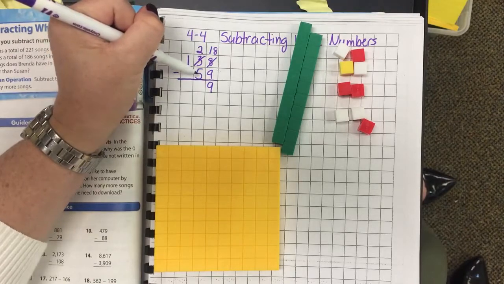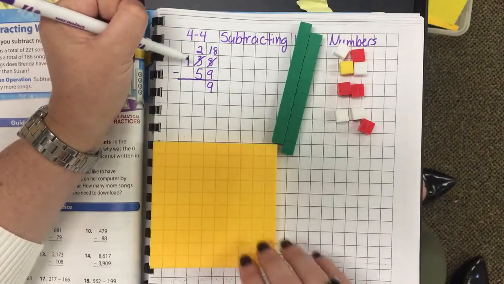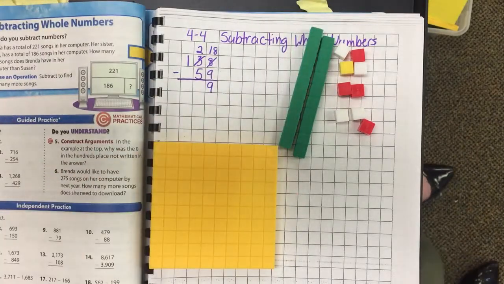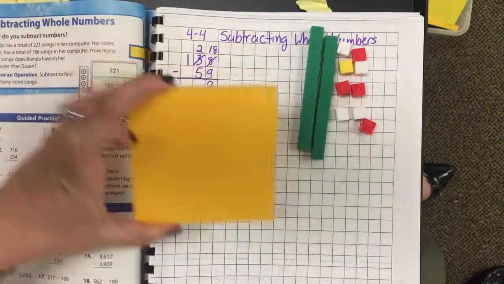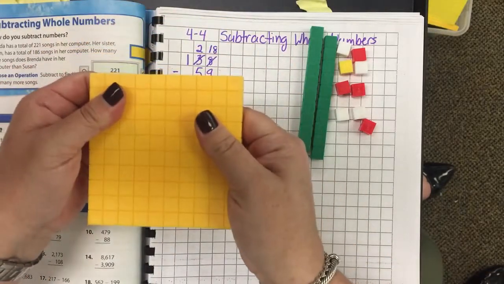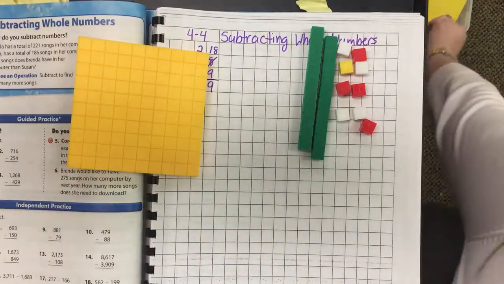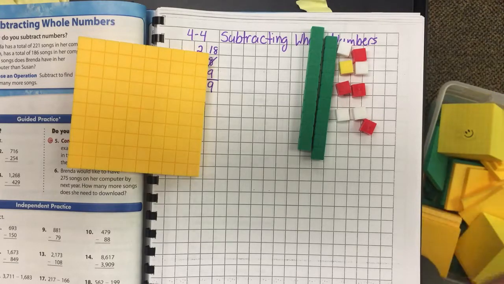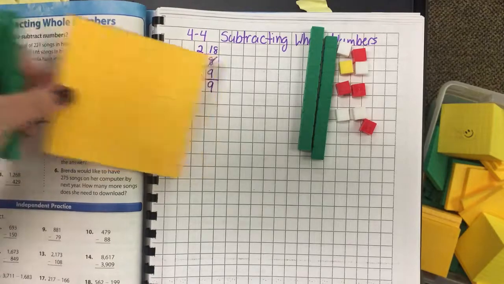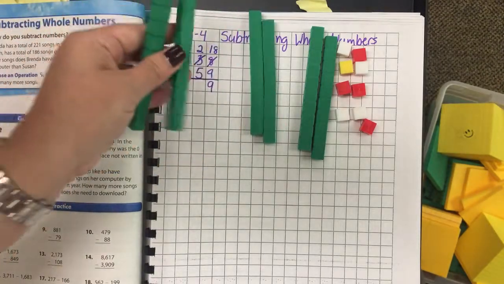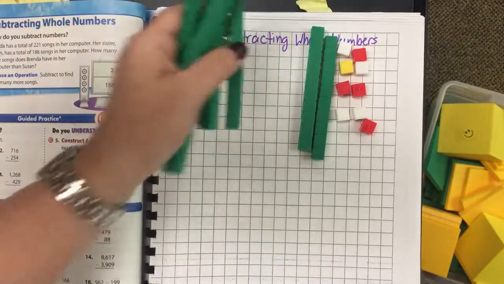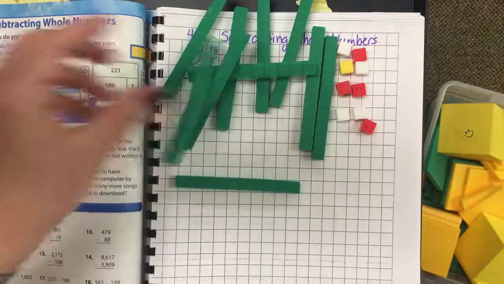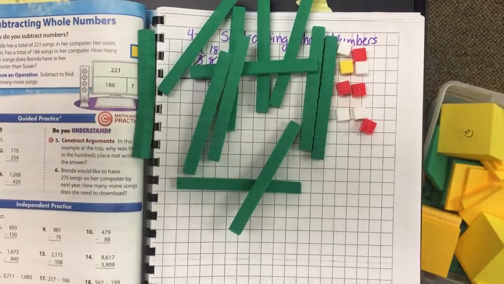Now I need to take away 5 10s. How many 10s do I have here? 2. I've only got 2. I can't break this apart. What am I going to have to do now? Exchange it. I have to exchange it. And so exchanging that in, take him out, 1, 2, 3, 4, 5. I'm going to change that. 10, 20, 30, 40, 50, 60, 70, 80, 90, 100.